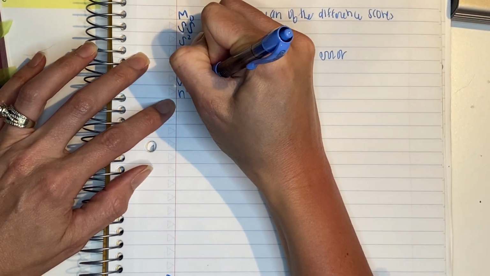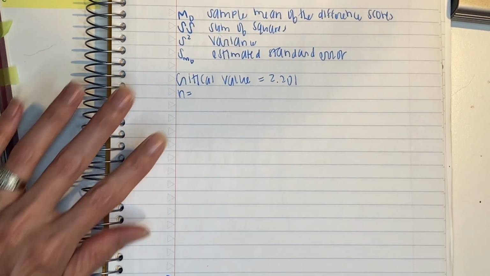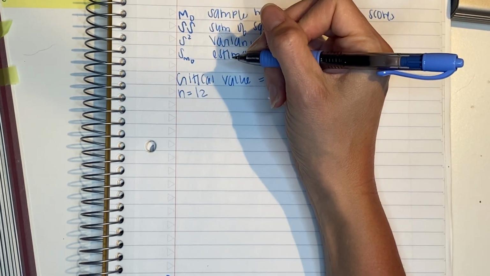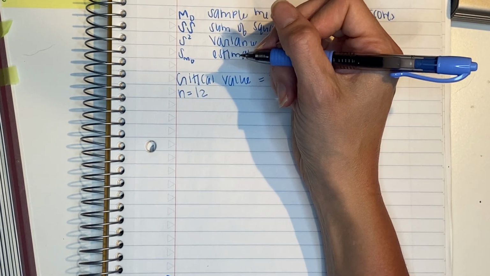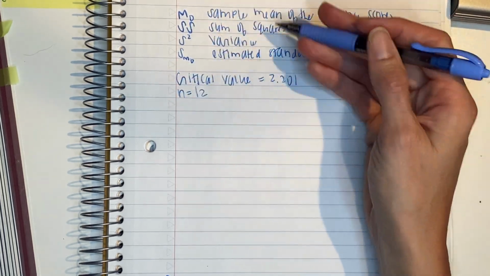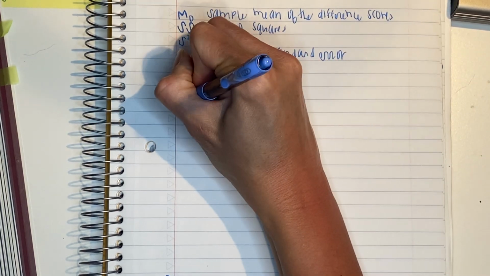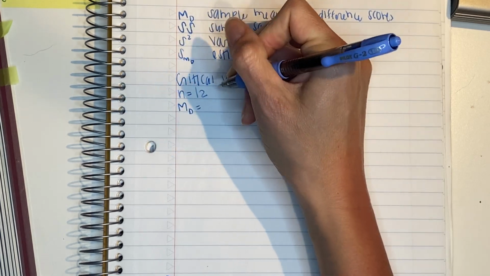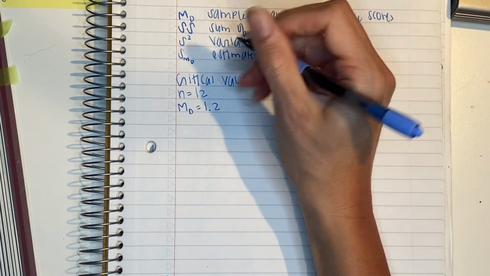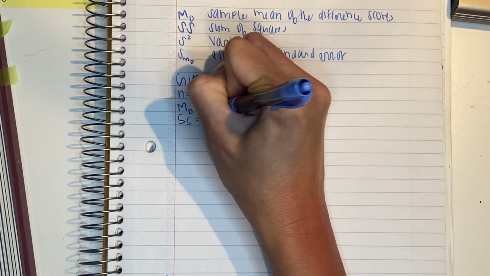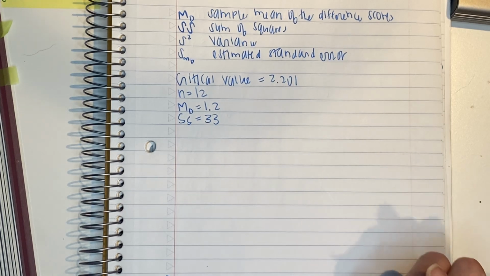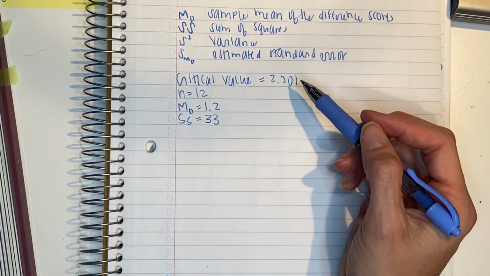It gives me n equals 12. It gives me the sample mean of the difference. I wrote these down so you could know what they were in the symbols. So MD equals 1.2. And then sum of squares is 33. And this is all straight from your book, straight from question 6 on page 360. All the information is given to you.